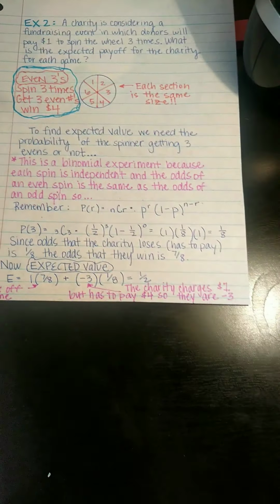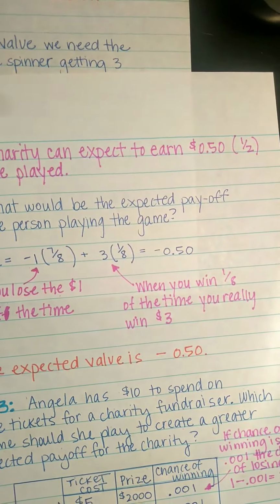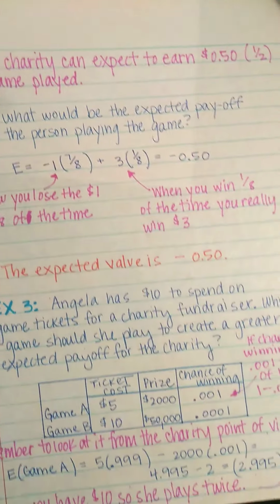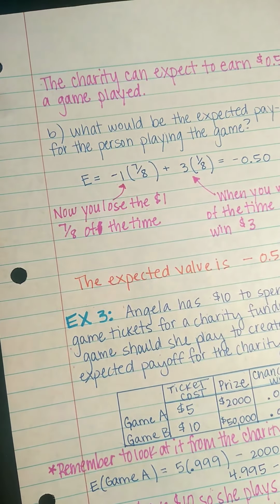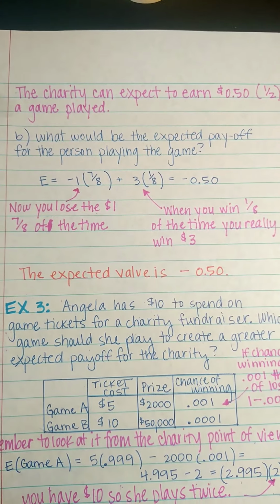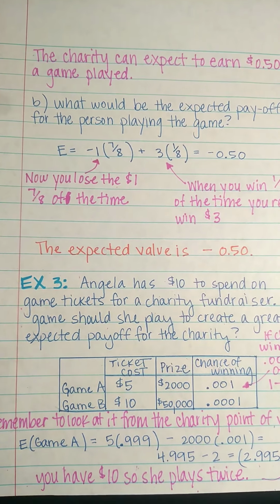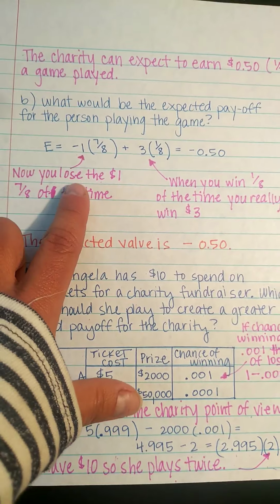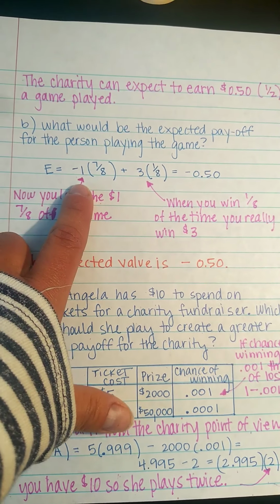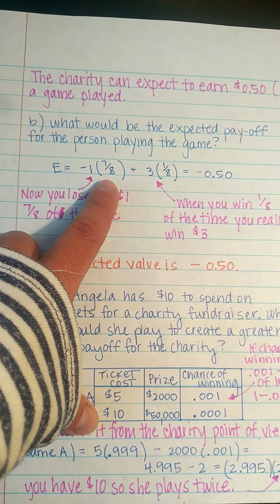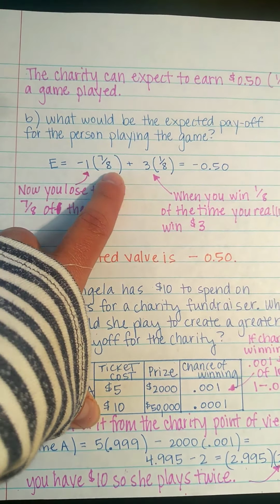What that tells me is that the charity can expect to earn 50 cents or a half for every game, every person who walks up. Okay, that's what it's going to average out to be. Now, if we were looking at it from the opposite perspective, what would be the expected payoff for the person playing the game? Now, the person playing the game is losing their $1 7/8 of the time, but they're winning the $3 1/8 of the time. So they can expect to lose 50 cents a game.